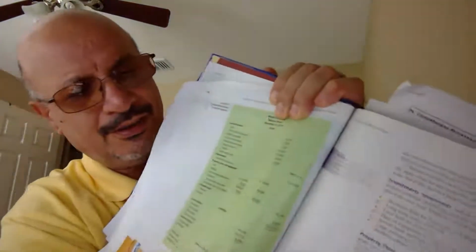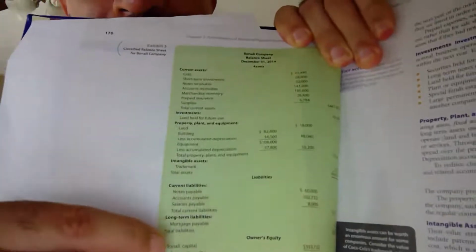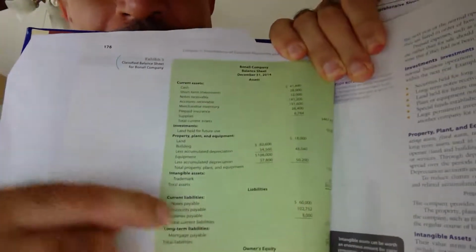I'm going to show you in the exhibit again. Notice in the exhibit, liabilities start with current and then long term.